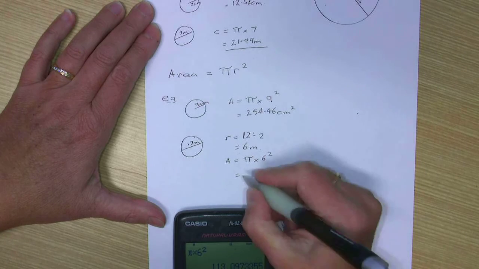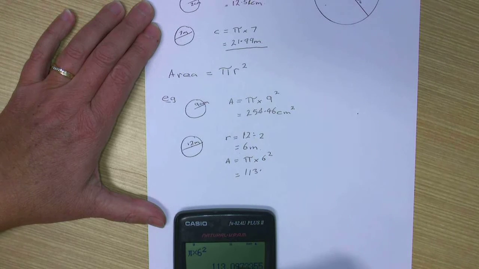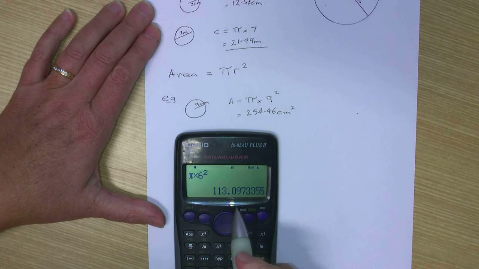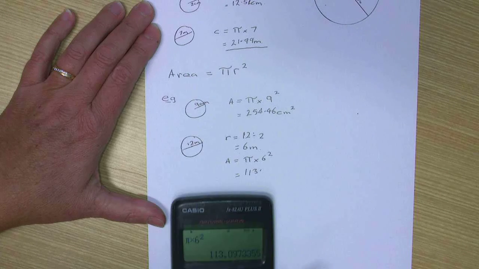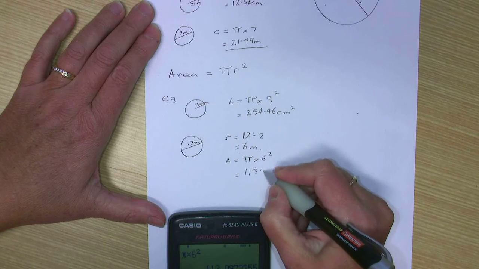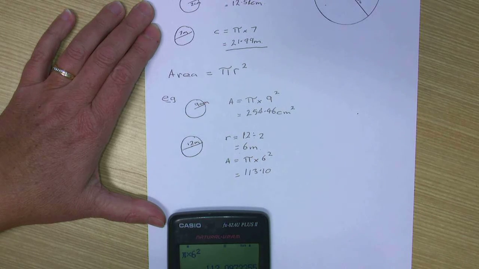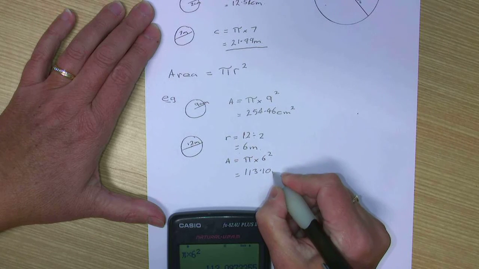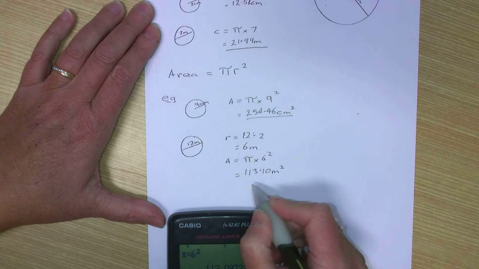113 point. Now, this is 0.97. So I'm going to have to round that 7 up here. And if I round that, if I need to go to the next number on the 9, that changes it to 10. It's one of the very few occasions when rounding up changes the number before. So here we have metres squared. It's important that we have our units in our answers. Okay, so that's circles. Good luck with that.